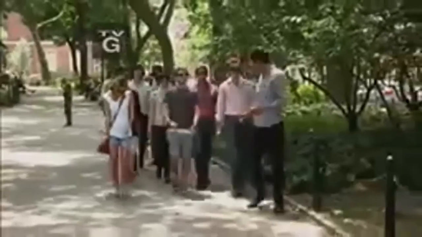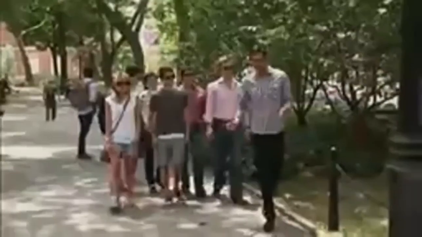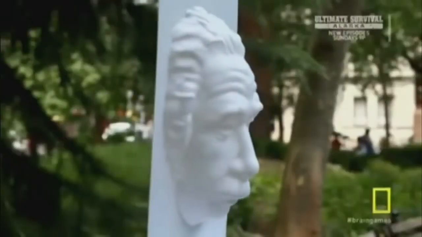Before we reveal the answer, let's see what some other people thought when we asked them the same question about the famous professor. We're approaching this Einstein mask, and as we get closer, I want you guys to identify which is the front of the mask, which is the back of the mask. Whoa! The back looks like the front.